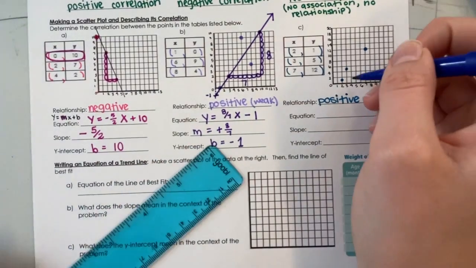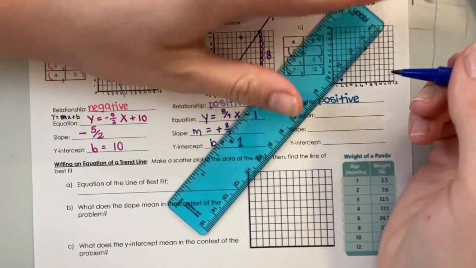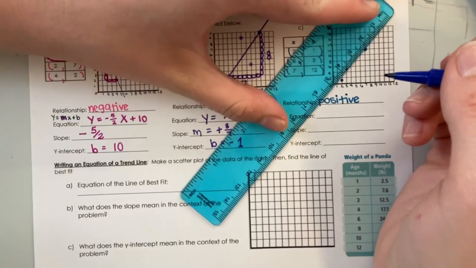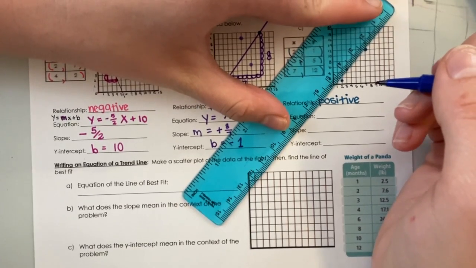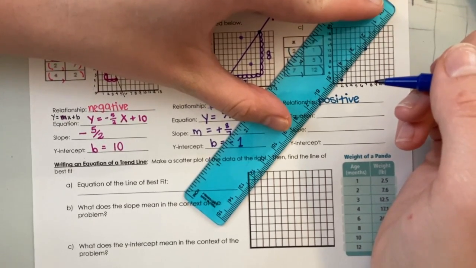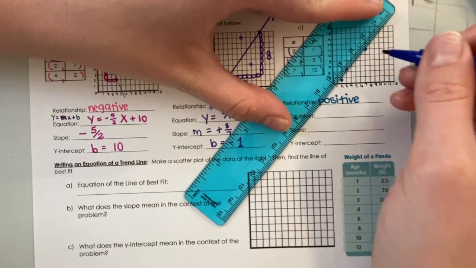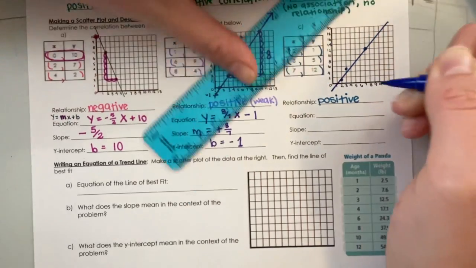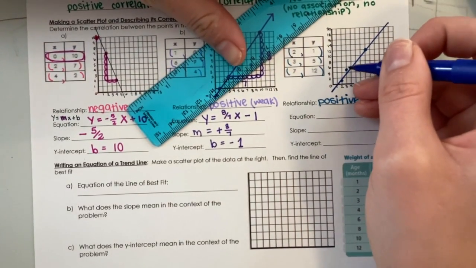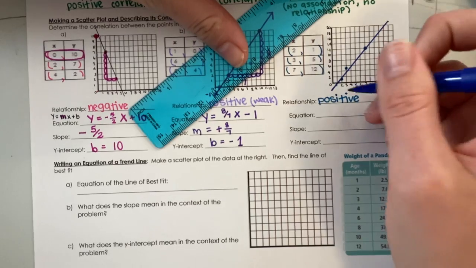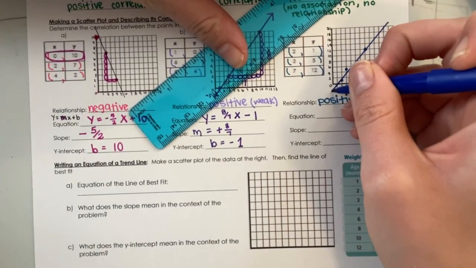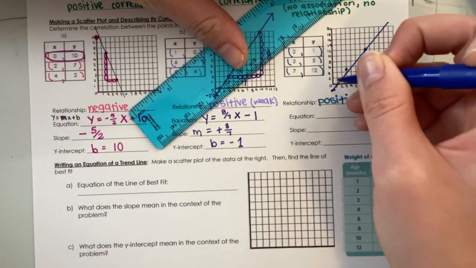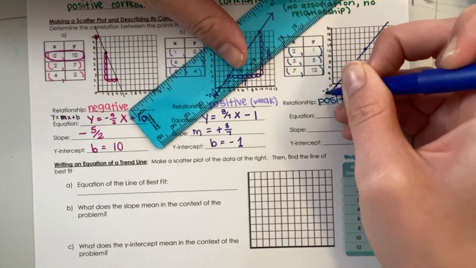So I see my data points. I'm going to try and draw a line to the best of my ability through these data points with the same number of dots above the line as below the line. And I want to go through as many dots as possible. So I kind of have one below and one above, and I go through one, just like over there. We're having this negative y-intercept at about -2.